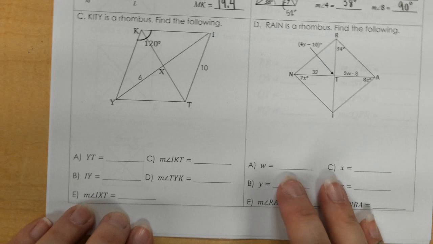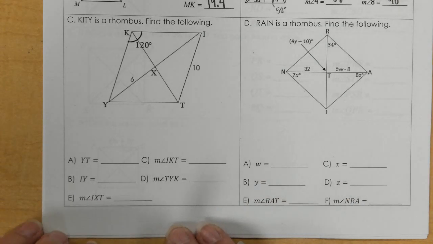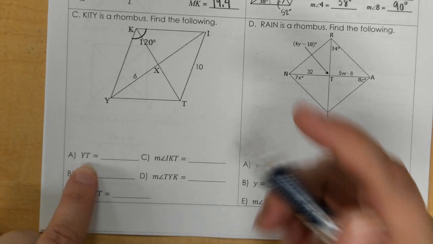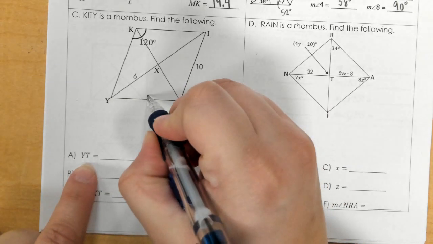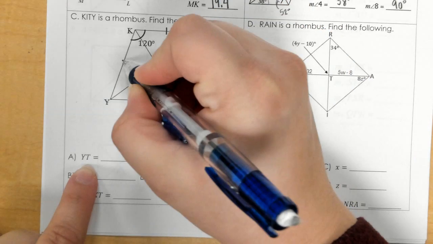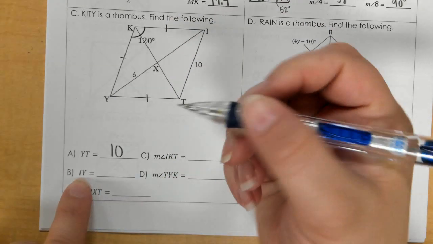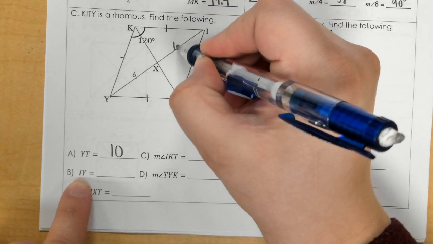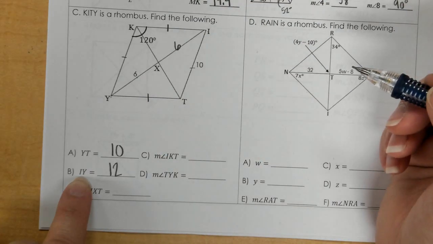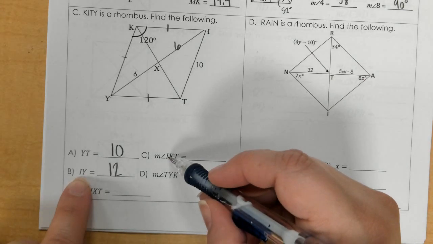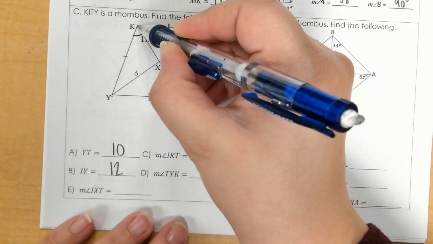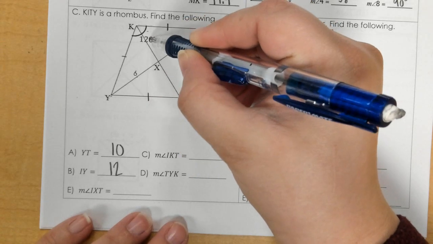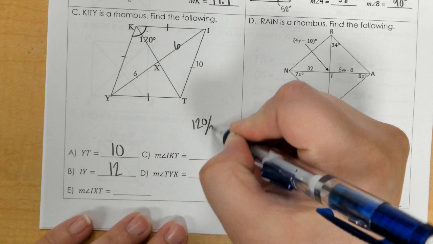In letter C, it says KITY is a rhombus. Find the following information. So YT, all sides are congruent, so that has to be 10. For B, IY would be 6 plus 6, so 12. For C, we have IKT, so this right here, this angle, and that's half of 120, so that's 60.